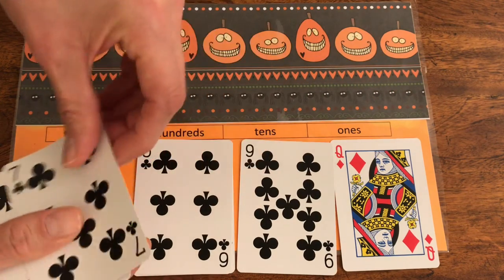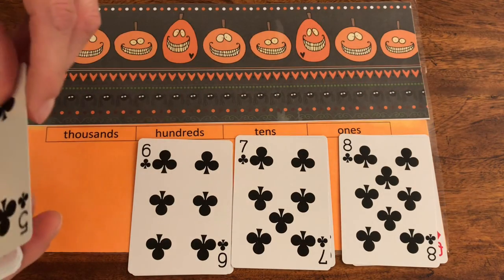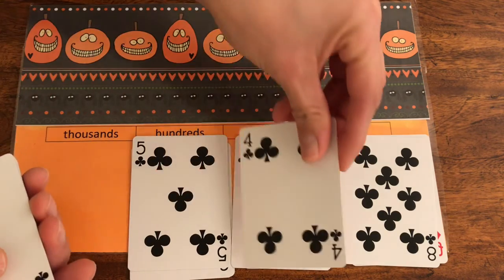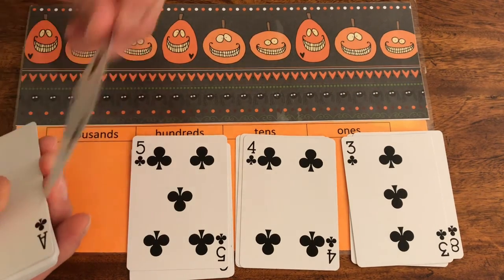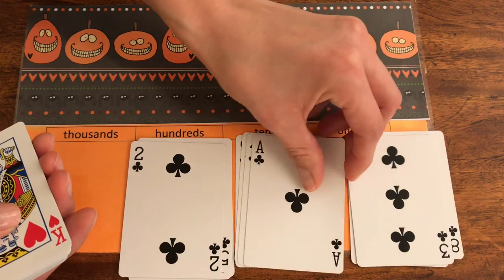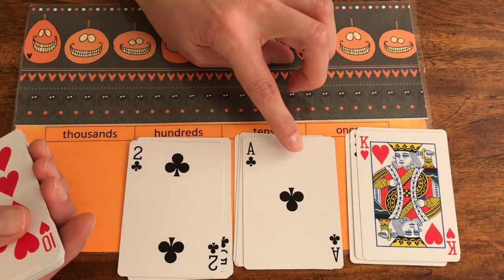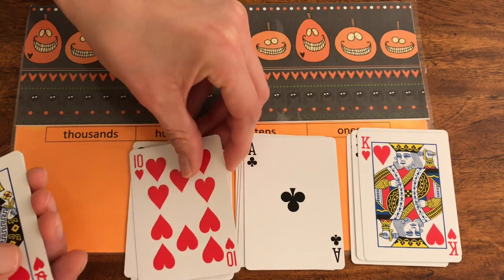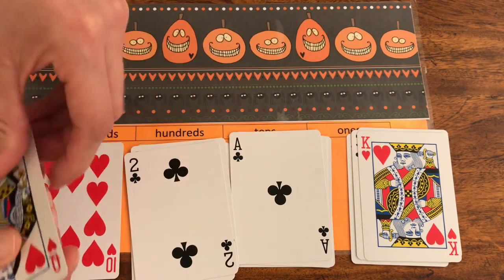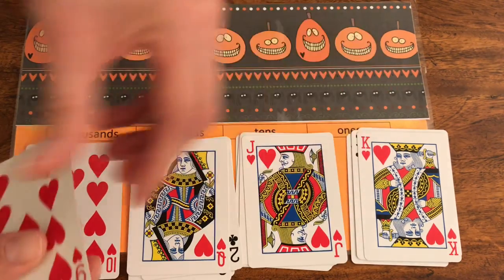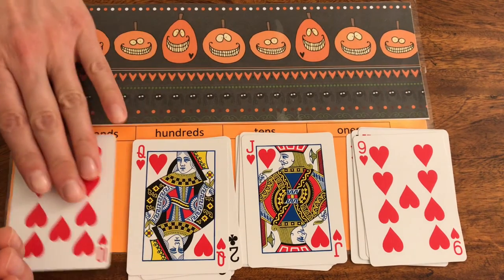Now I have 678, 543, 200, because I have a 2, an ace, and a king of hearts. 10 hundreds is actually 1,000. My number is 1009.